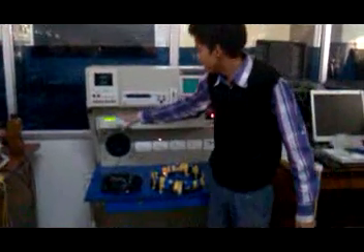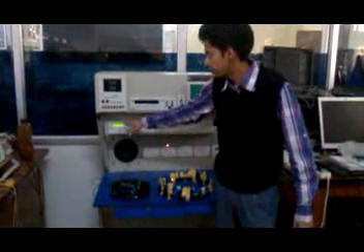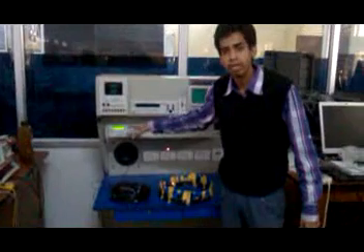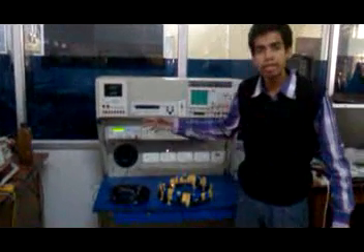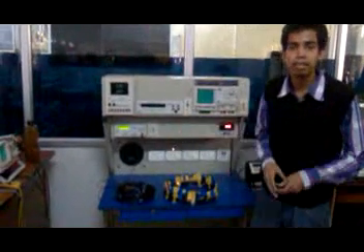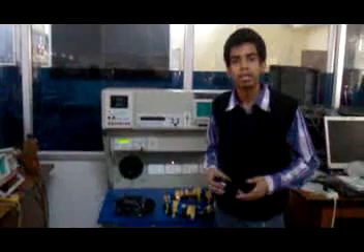The resonating frequency which we have been using is 19.5 kilohertz. We are also having an increment in the radial efficiency, and the rest of the presentation will be continued by my colleague Vivek.